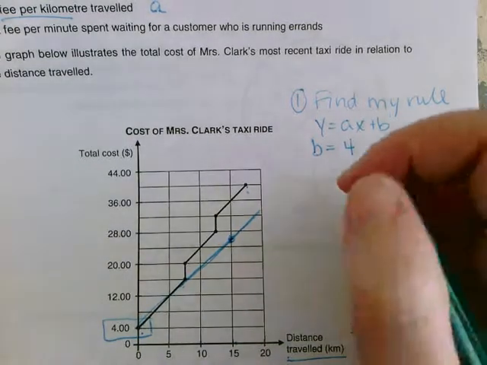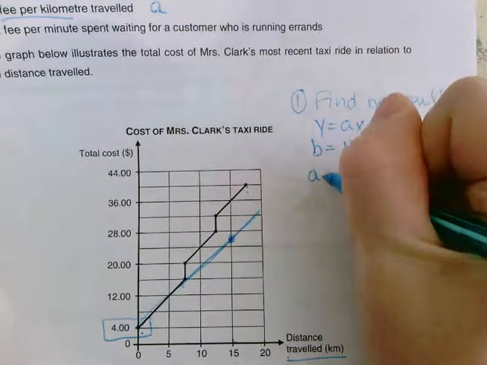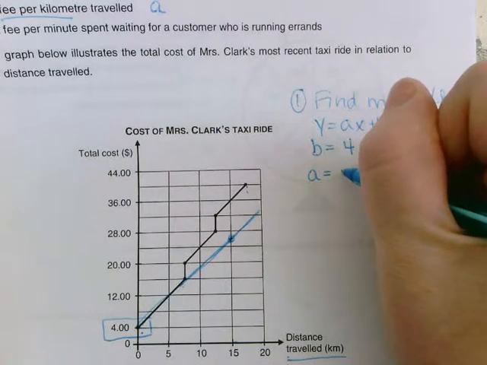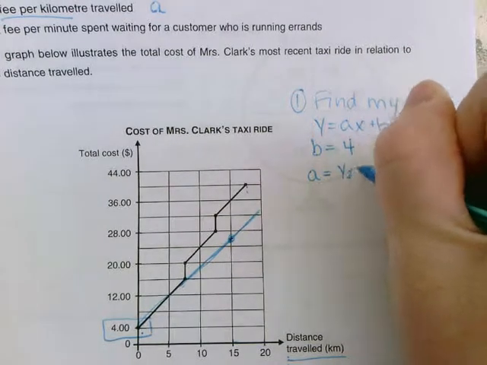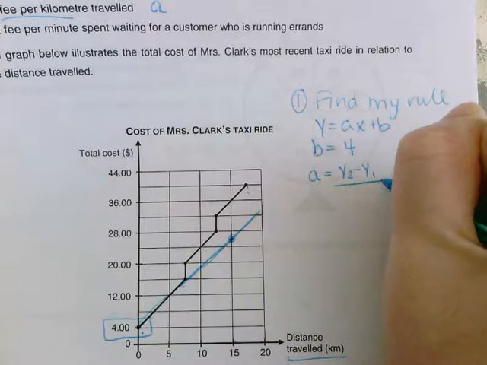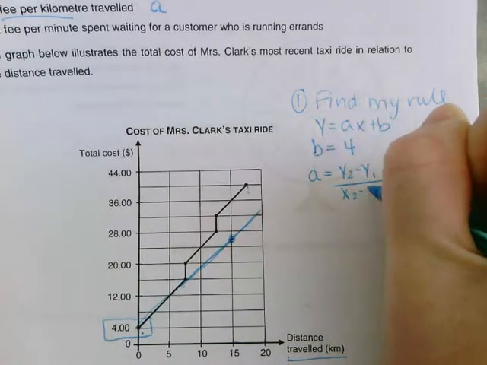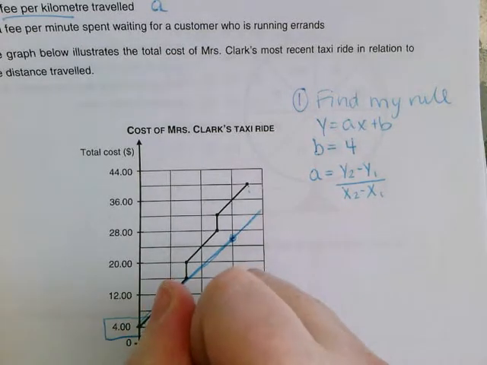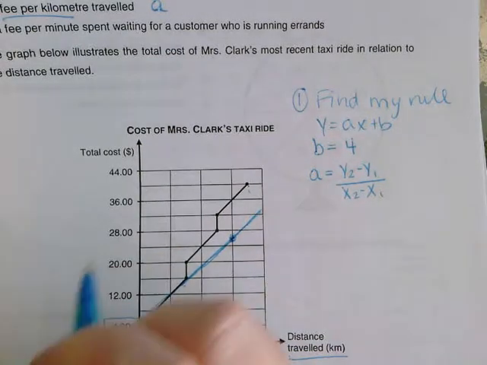The next thing I'm going to do is solve for A. My rate of change is change in Y over change in X. So it's Y2 minus Y1 divided by X2 minus X1, and you label 2 points on your graph. I'm going to start with one of my points being 0 and 4.